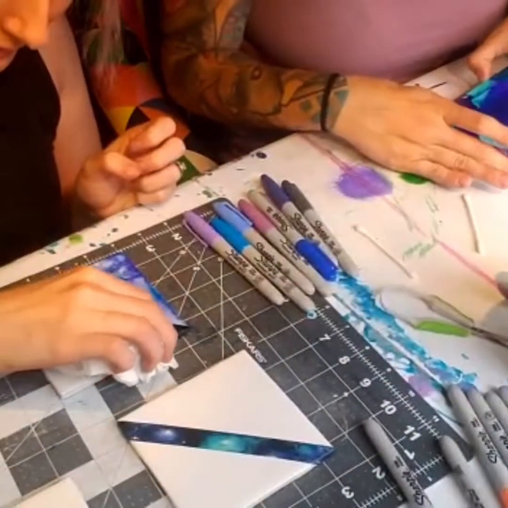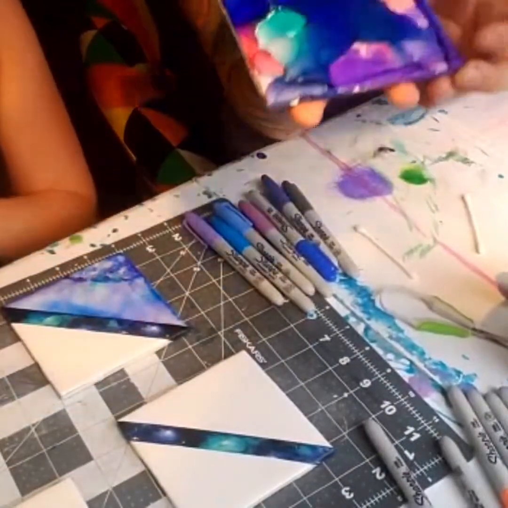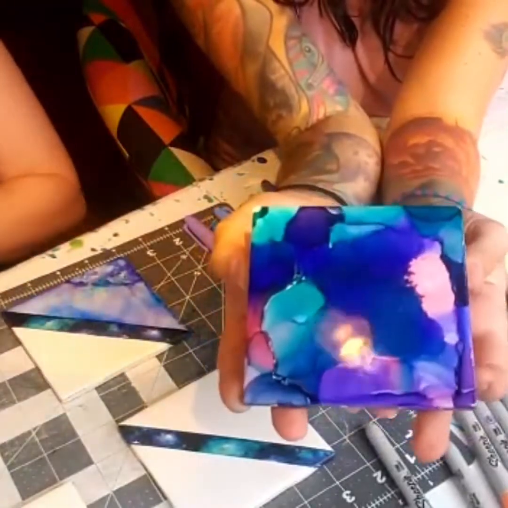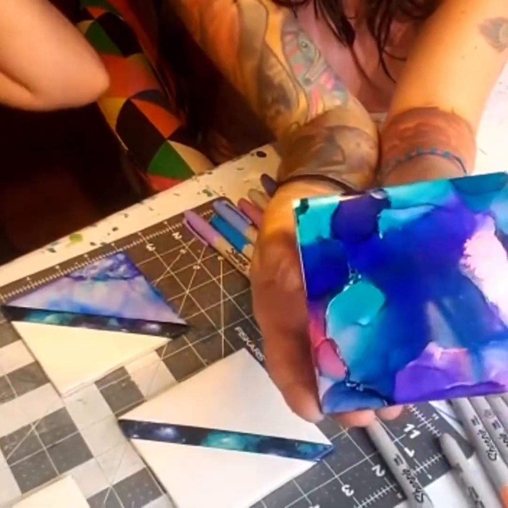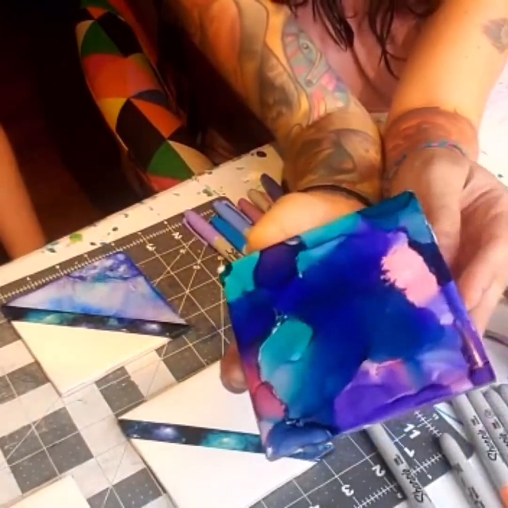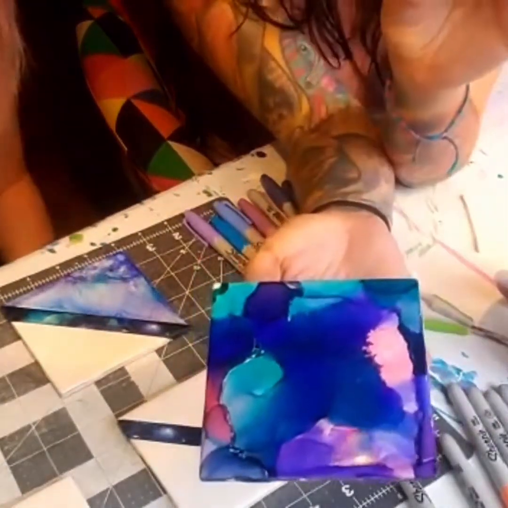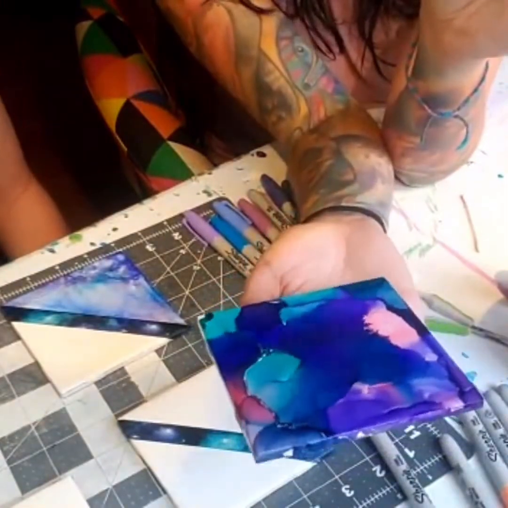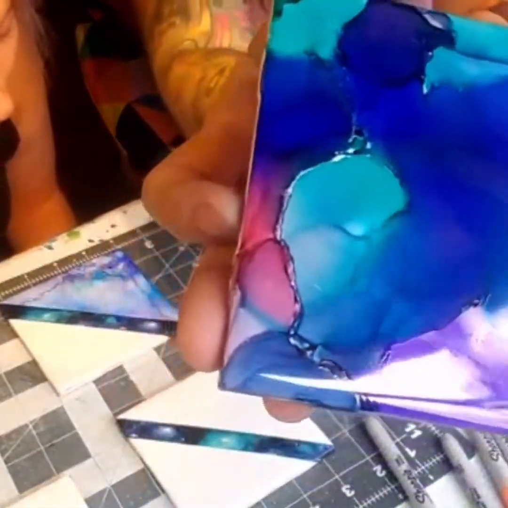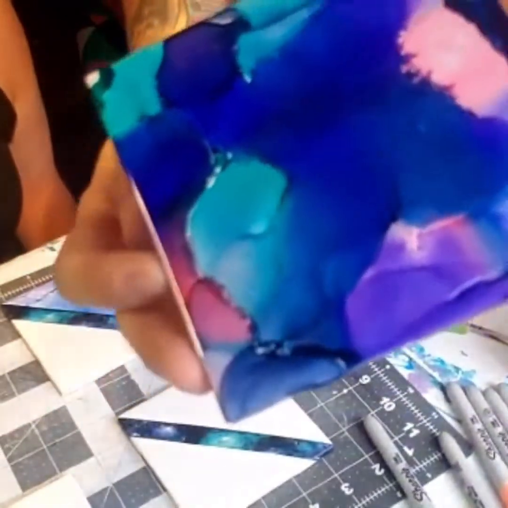Okay. Well, that looks pretty freaking cool. So this one I wetted down with alcohol first. I just sprayed the crap out of it, and then I dropped my colors. I blew it around with my mouth a little bit, dropped a little more alcohol, and then hit it with a heat gun. And it just creates those really cool pillowy effects.